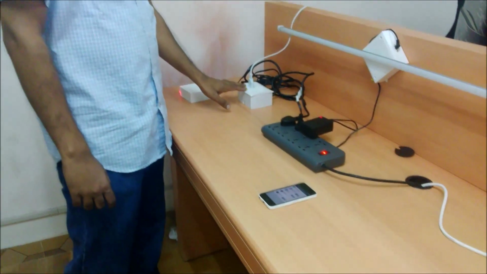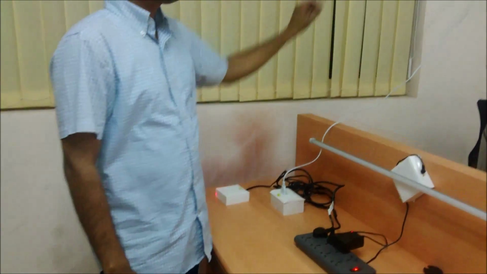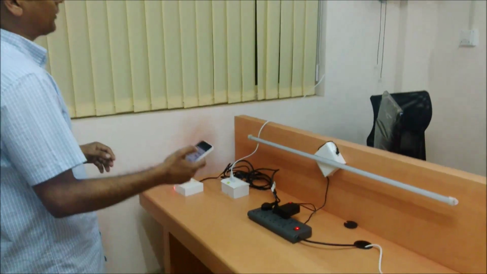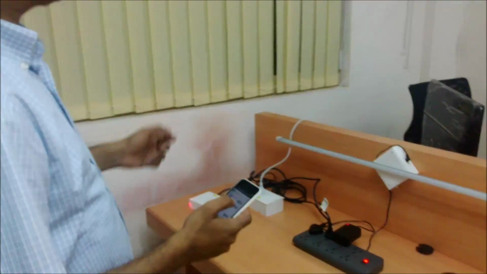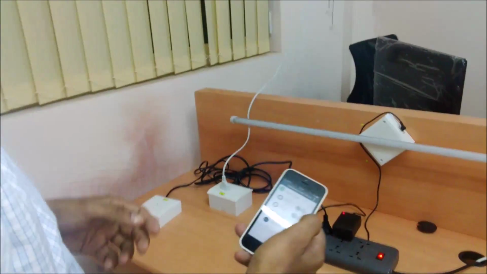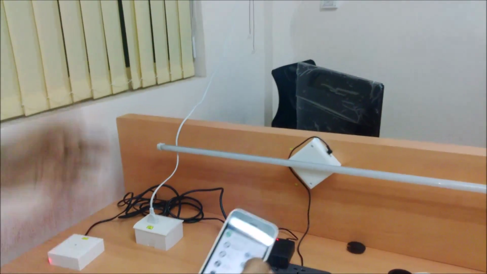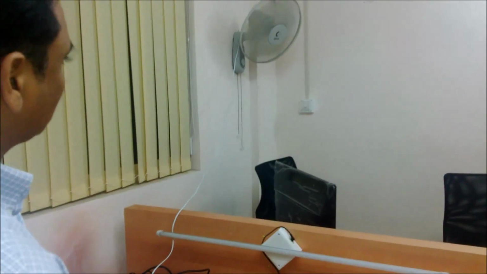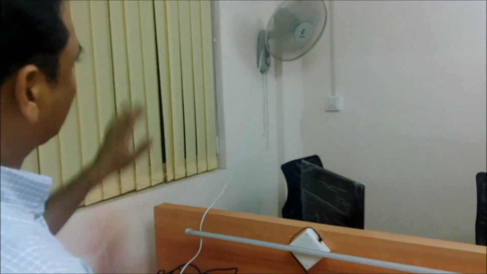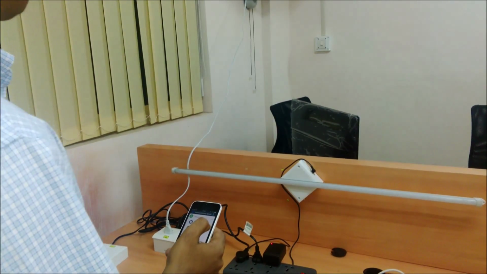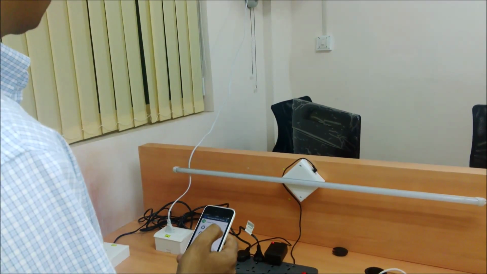Here this plug is now connected to a fan. So what I'm going to do is I'm going to control these devices using iOS WiSe app. Now I'm going to turn the fan on using the WiSe app. I'm going to turn it on. Here you see the fan going on, and I'm going to turn it off. And the fan is going to turn off now.